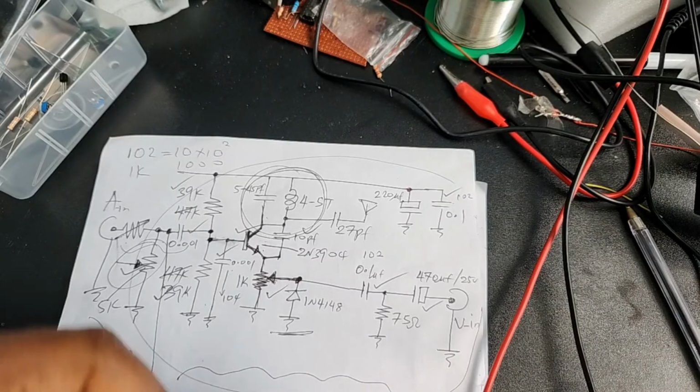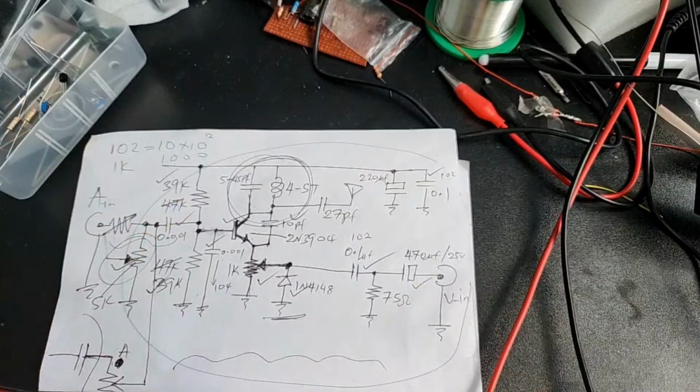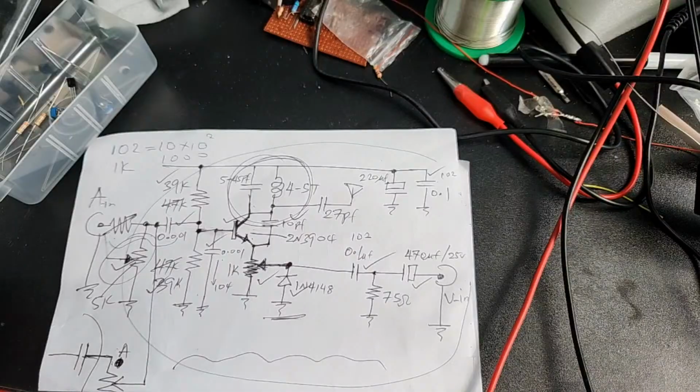All right, so we got the diode. Now let's see if any of these capacitors can serve. This is 470. We got one. So we have two 470s now.